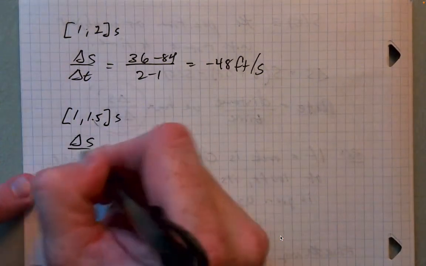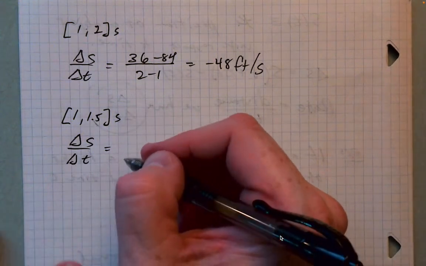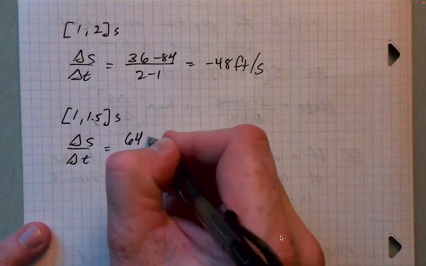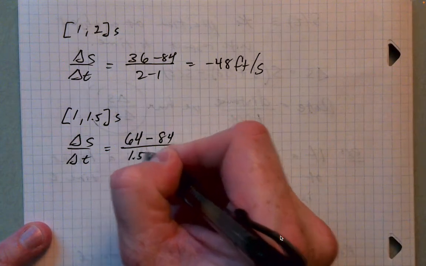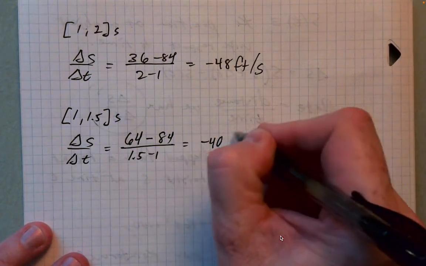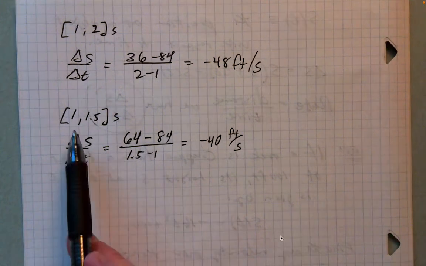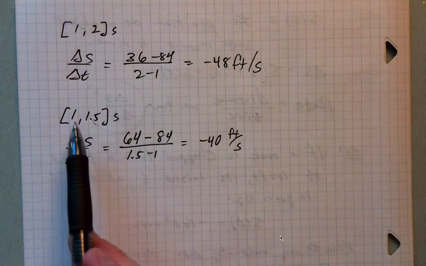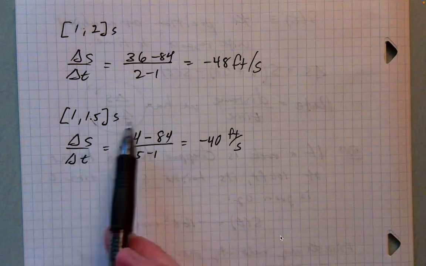Well, there your delta S over your delta T would be 64 minus 84, over 1.5 minus 1. And so here you would get negative 40 feet per second. Right, so that's the average velocity of the rock between 1 and 1.5 seconds. So it starts out slow, starts to speed up. On average, this is the velocity across that time interval.